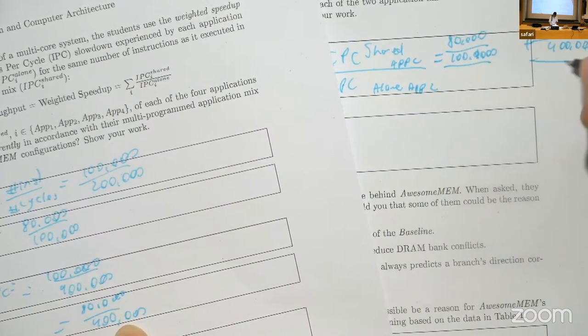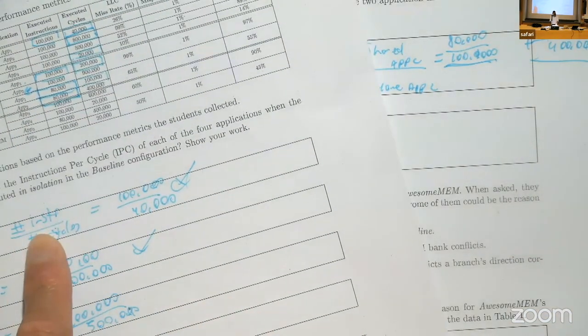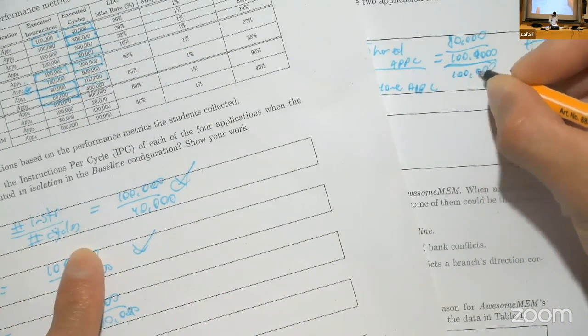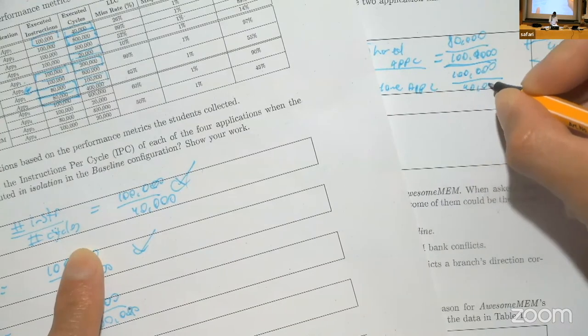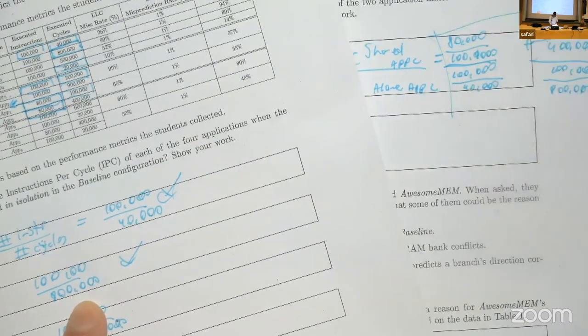And the IPC alone of app1 and app2 is of the baseline that we calculated in the first question. So it's 100,000 divided by 100,000 and 400,000 divided by 80,000. And this is the answer.